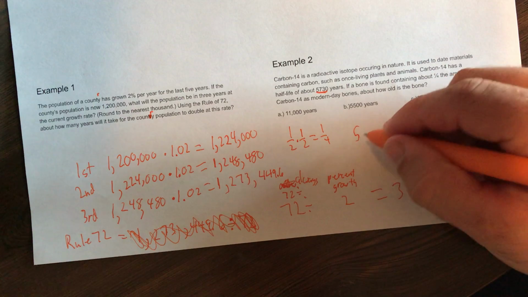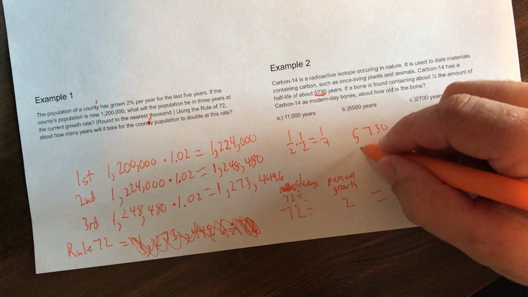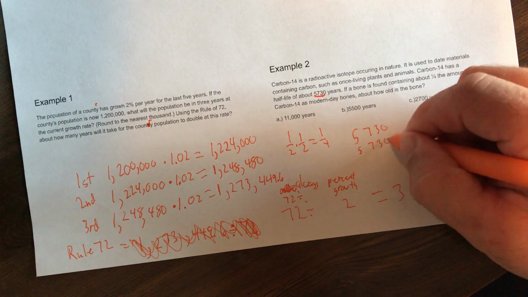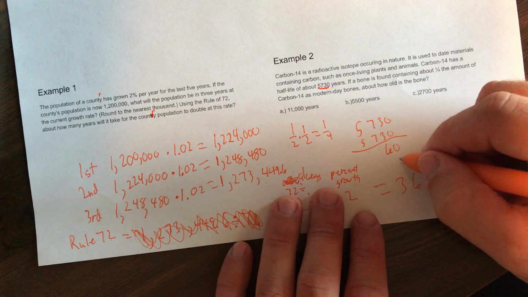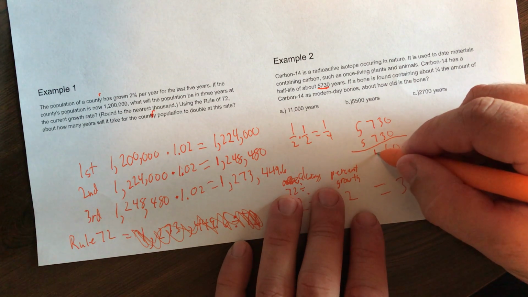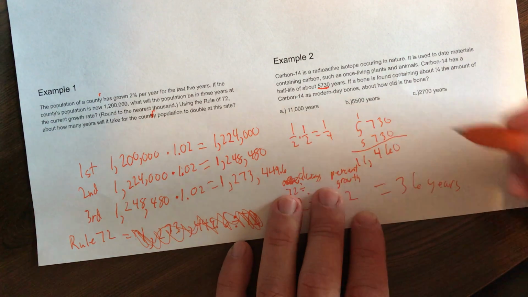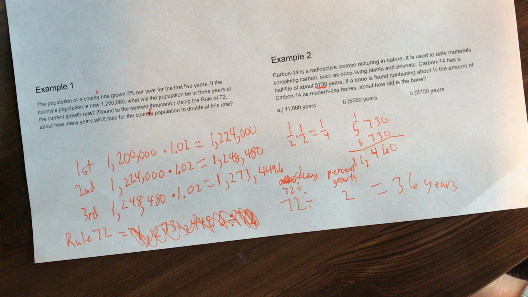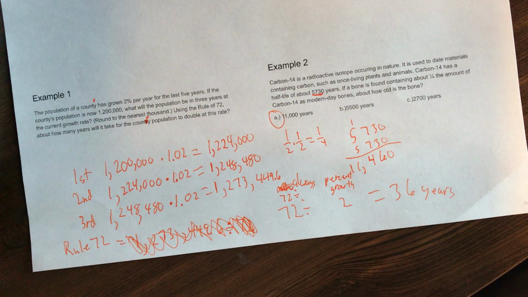So we'd take 5,730 and 5,730, and you're going to get about 11,000 years. Give or take, we're a little above that, but that's the closest one, so we're going to go with A. Do you guys understand that? Obviously, if you have questions on that, ask me.